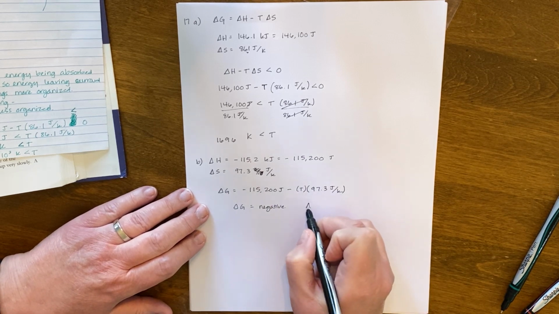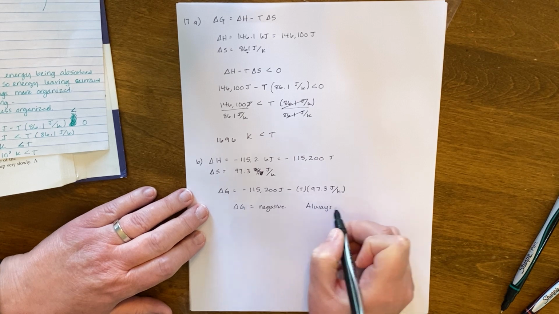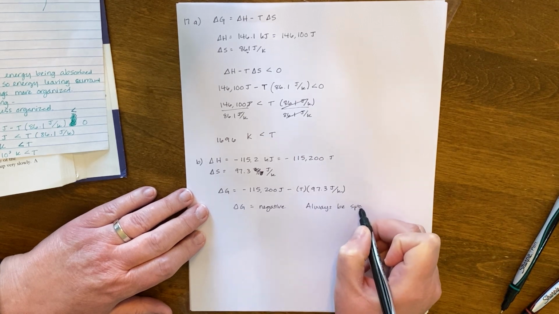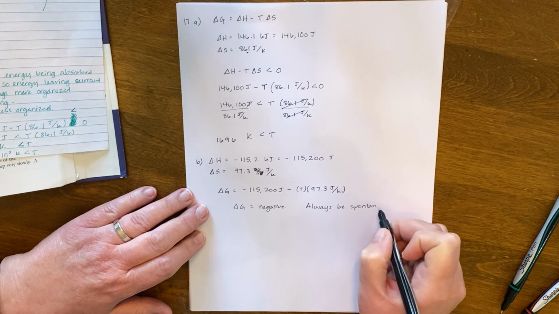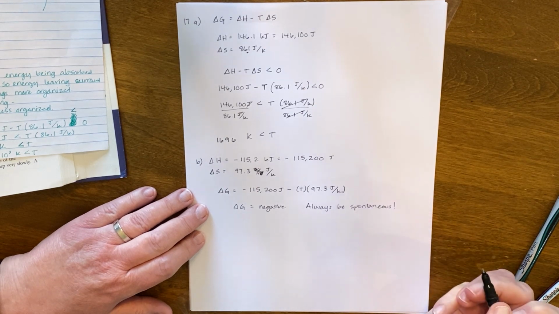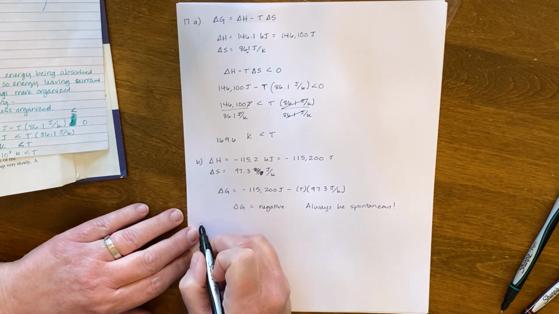So this one will always be spontaneous. I don't need to worry about what my temperature is.